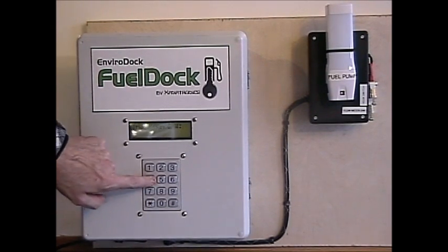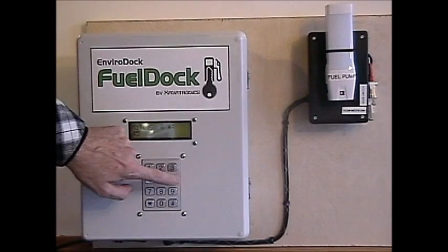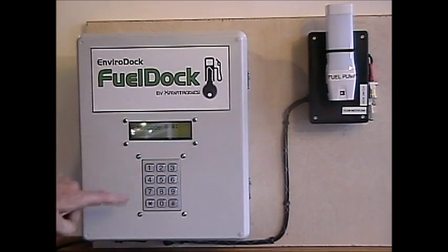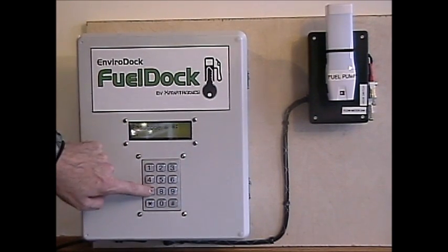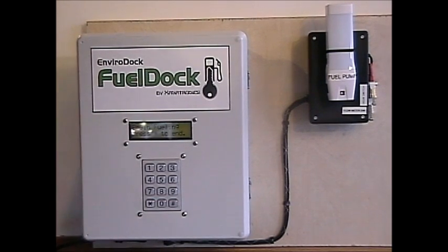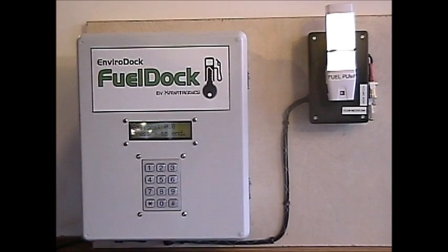truck number, which is a 3-digit number, the mileage, which can be anything up to 6 digits, and then a passcode, which is a 4-digit code that can be added or deleted in the administrative section, which I will demonstrate later in this video. For right now, we'll just enter this one. Everything is entered by entering the pound key. When you do that, you'll get begin fueling, and then you'll see it energizes the pump.